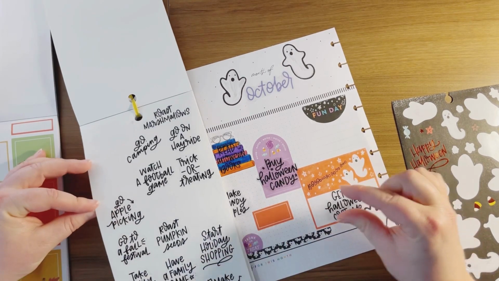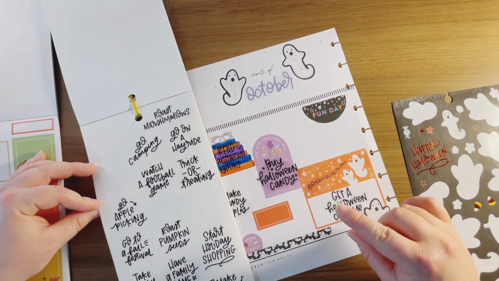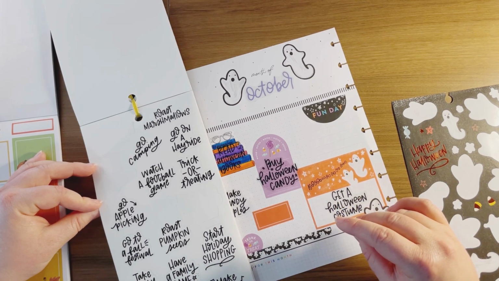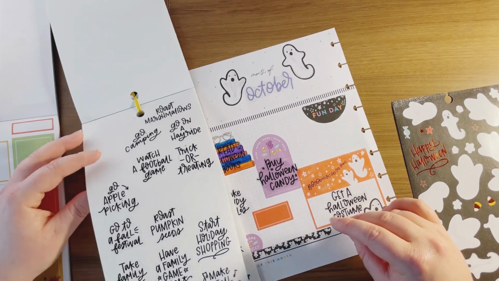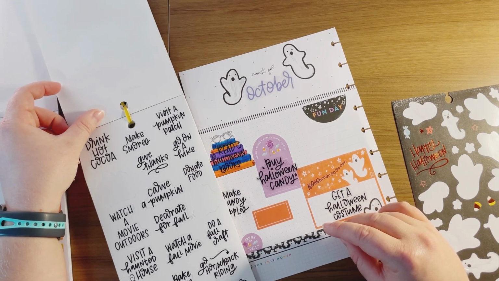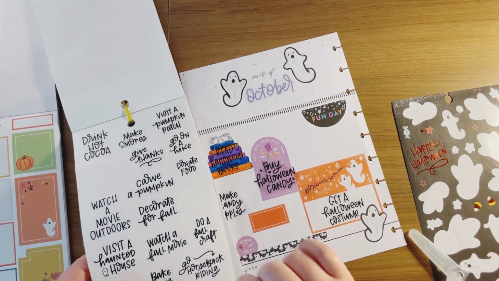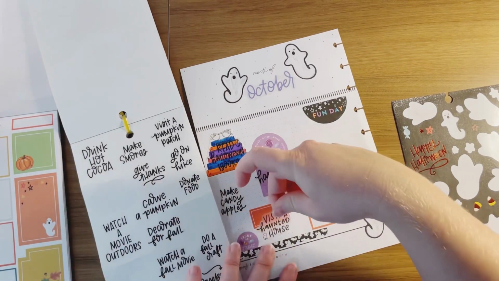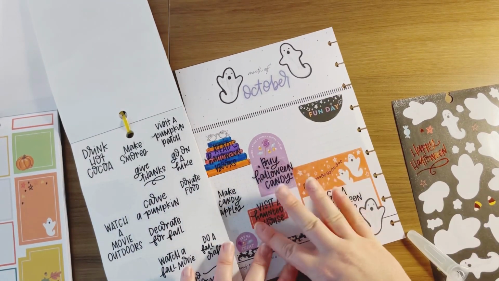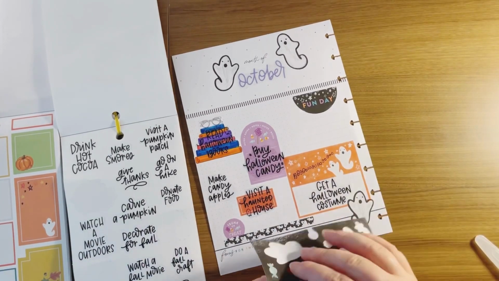It needs to be kind of long. Let's see. I'm going to put visit a haunted house because I don't think I would ever do that. I'm not brave like that.